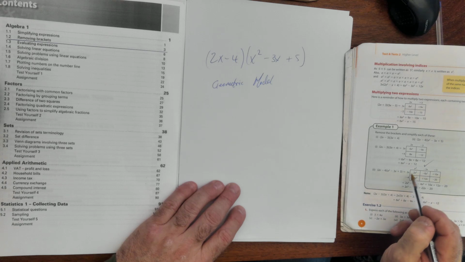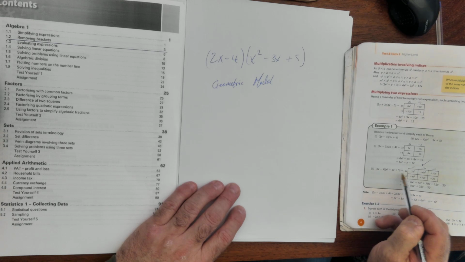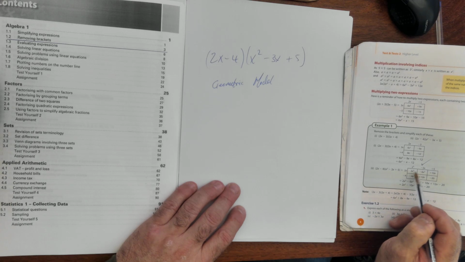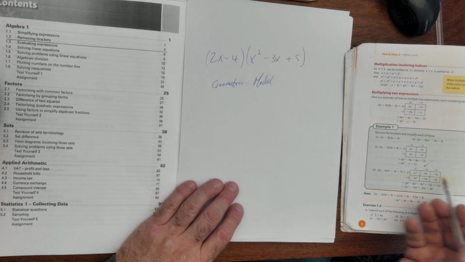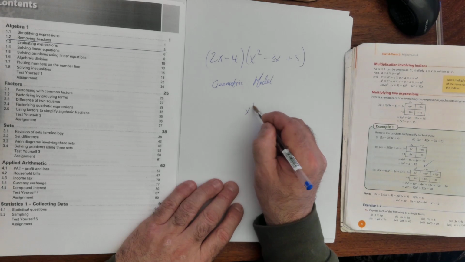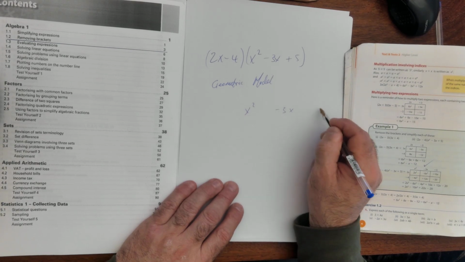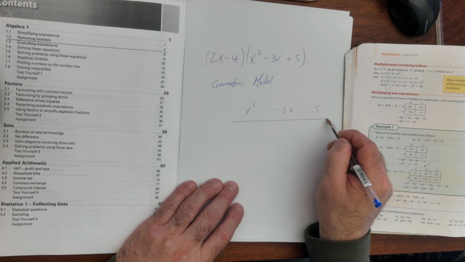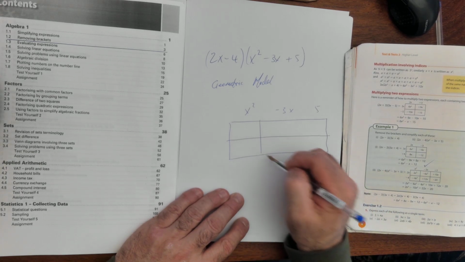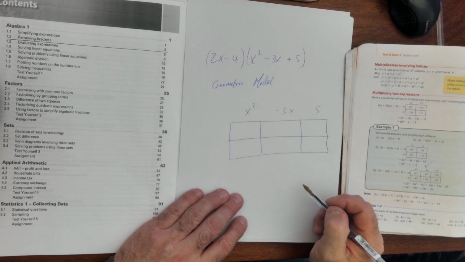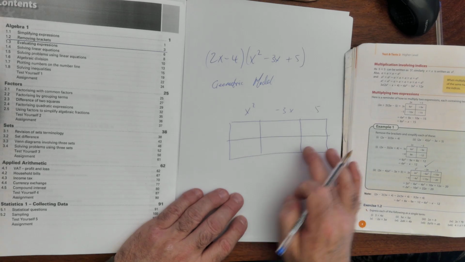They've put the longer one, the second factor, along the top, maybe because it looks nicer. So they're putting x squared, negative 3x and 5 along the top, and in this case their geometry model looks like 6 rectangles, 6 partial products.